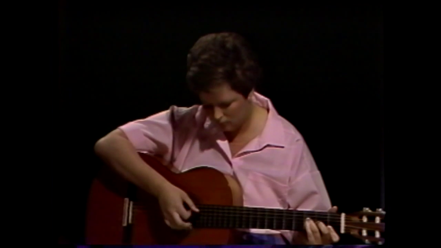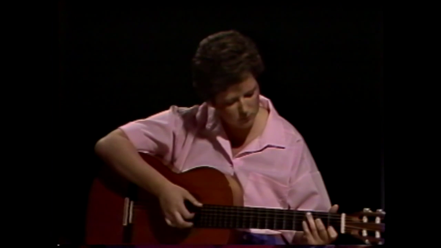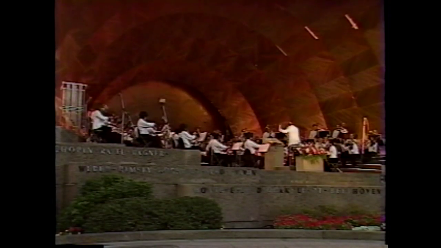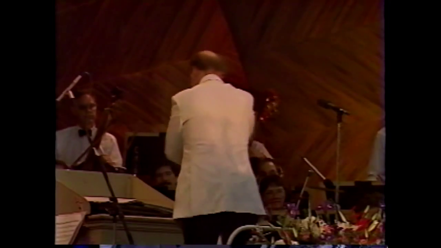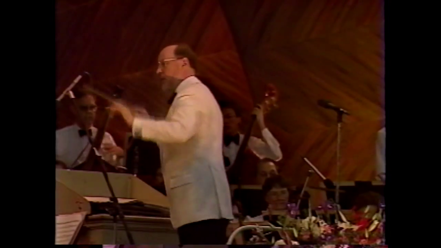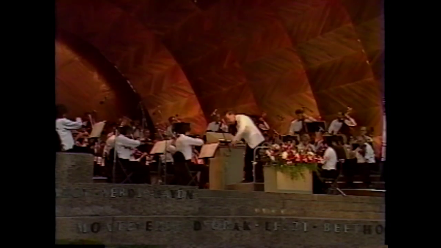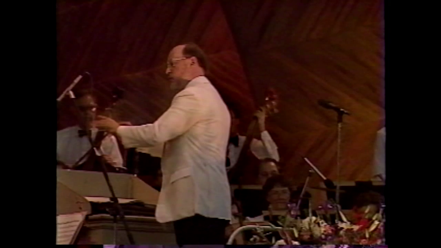No coordination with anyone is needed, but if other instruments are added, a conductor is necessary, and the same is true in television.